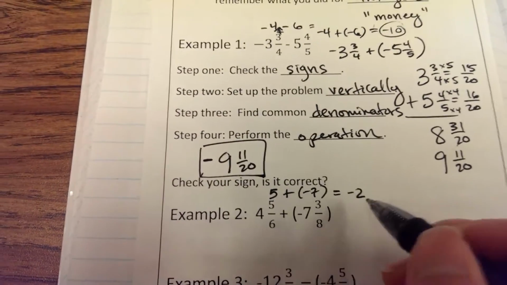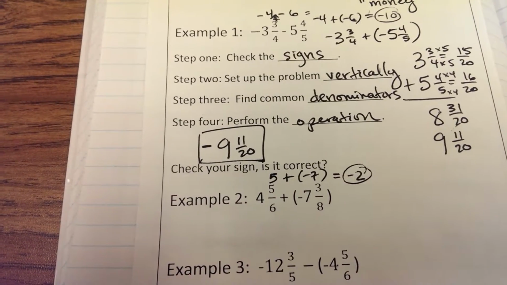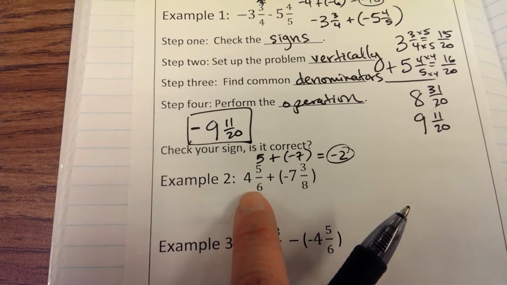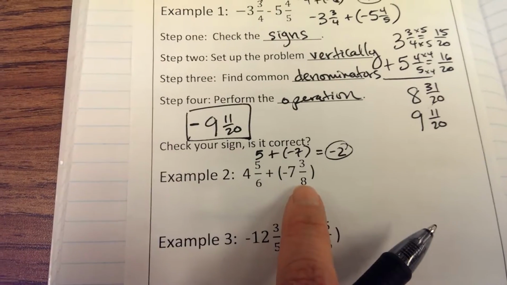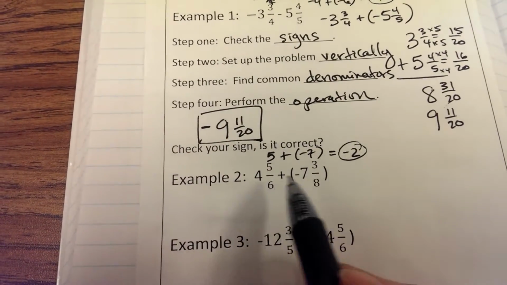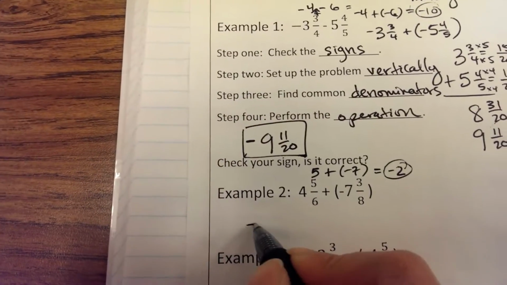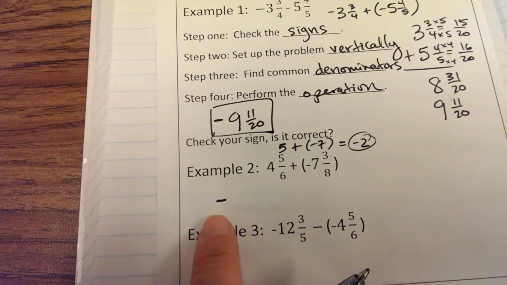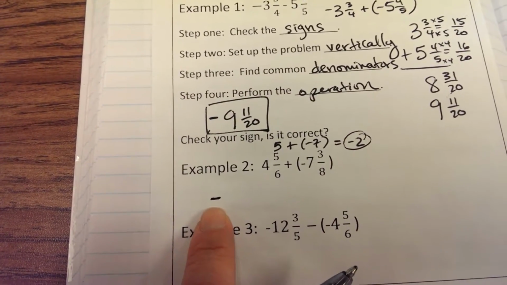So your answer should be close to negative 2. Here, it's like you have 4 something, but you had borrowed 7 something. So of course, you have to pay them back, and you don't have enough to pay them back. So your answer is going to be negative. If you know your answer is going to be negative, go ahead and put the negative sign right away.